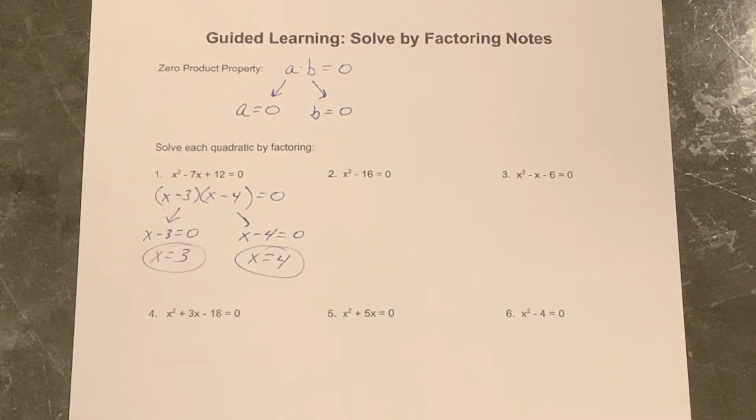Now, this works exactly like what we did last unit with the x-intercepts and the zeros. So your solutions, your x-intercepts, and your zeros are all the same thing. So once we get the factors down, our answers are going to be the opposites of the factors. So I'm going to take one less step to do the rest of these.